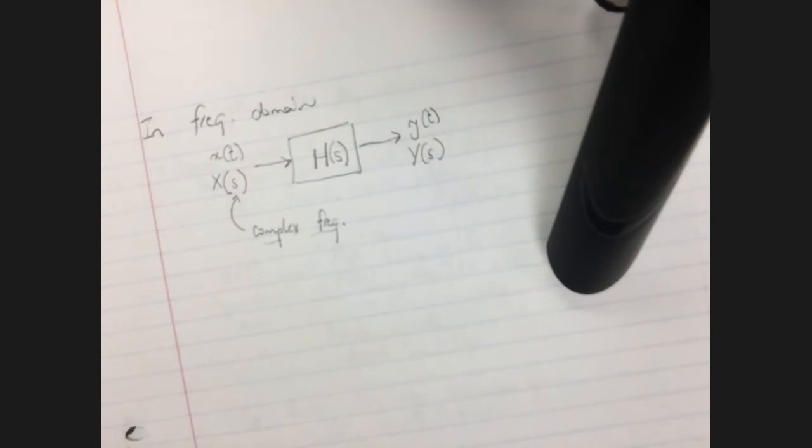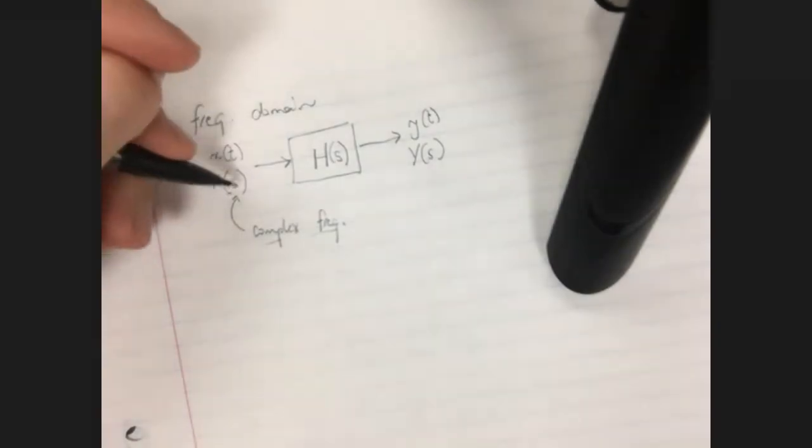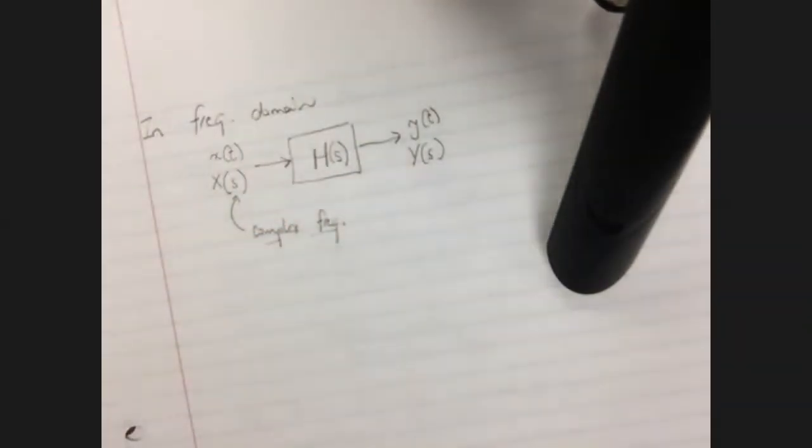So all it means, it's kind of like your f and your omega that you've used at other times, but we have both a real and imaginary part to it. So we're going to use s as our frequency. And instead of having little h of t here, we're going to have big H again of s. And instead of having my y of t, I'm going to have everything in frequency and call it Y of s. Okay, so s being my complex frequency right there.